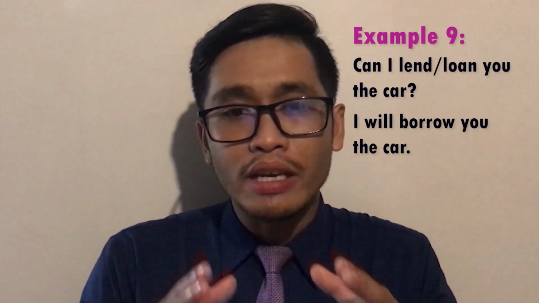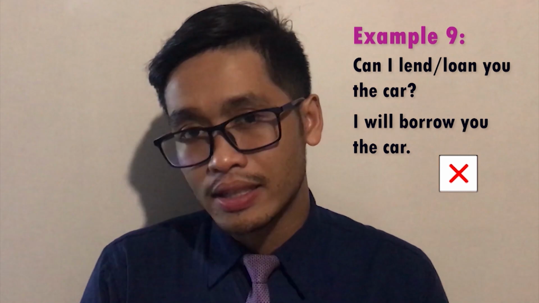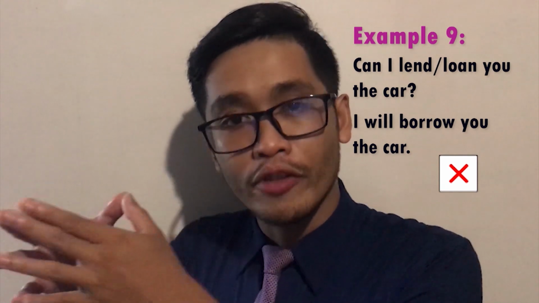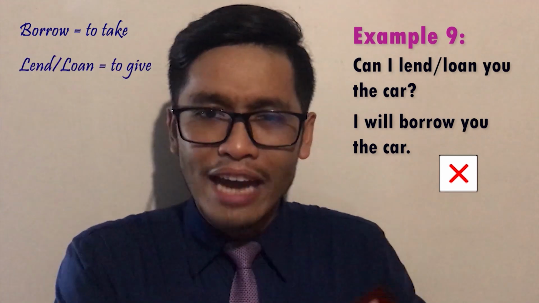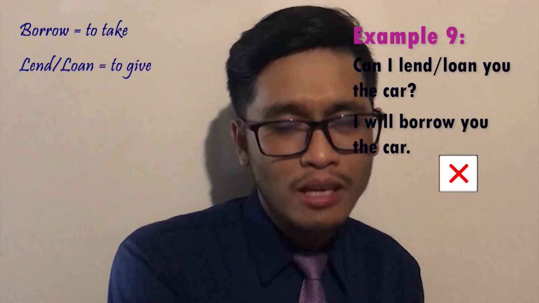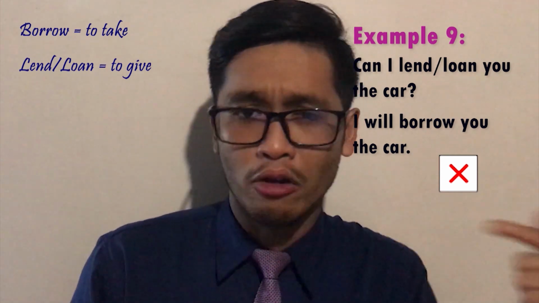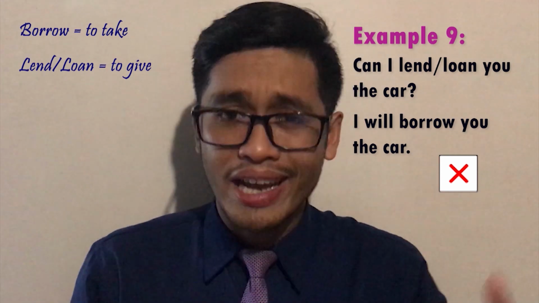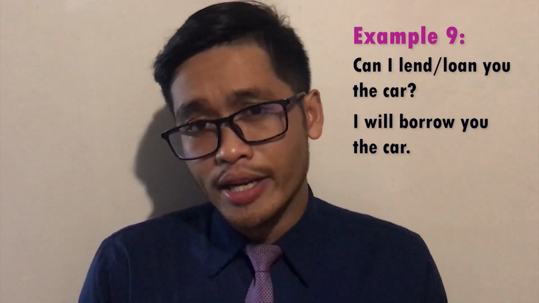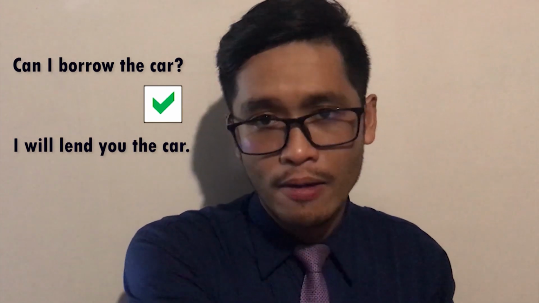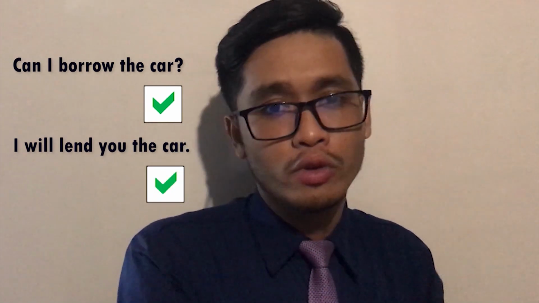If you want to correct the two sentences, you have to understand when we use lend or loan and when we use borrow. Borrow means to take. Lend or loan means to give. You might be wondering, what's the difference between lend and loan? Loan is used in American English. Now let's correct the two sentences. Number 1, can I borrow your car? Or can I borrow the car? Number 2, I will lend you the car, or I will loan you the car.